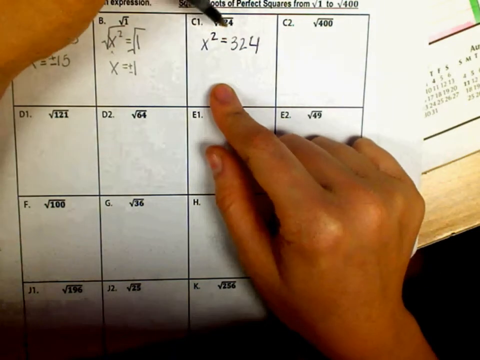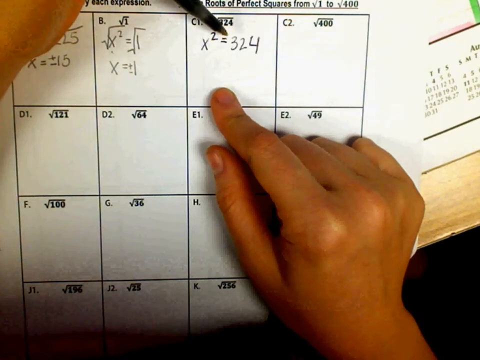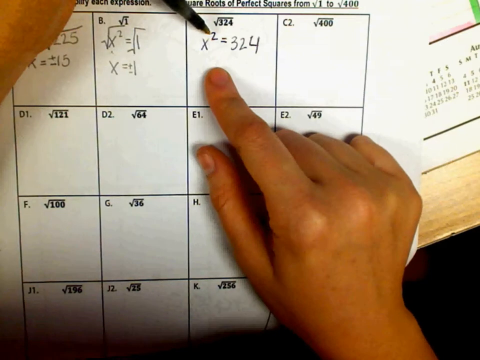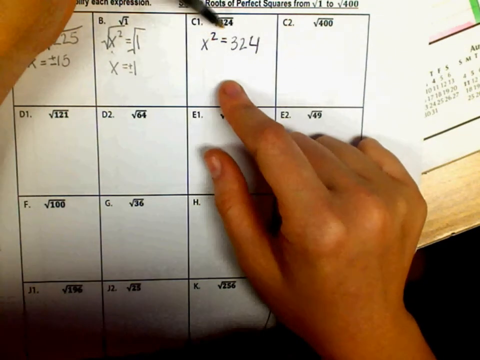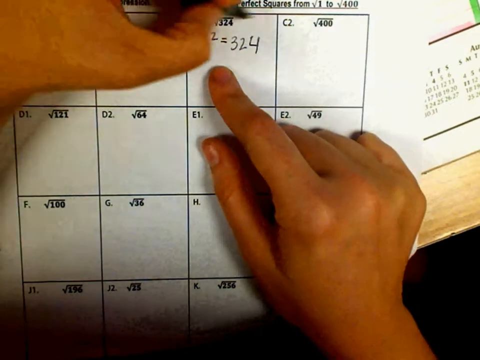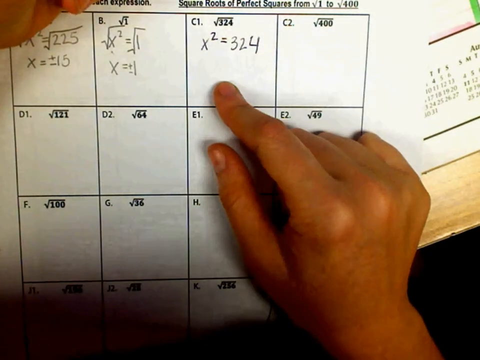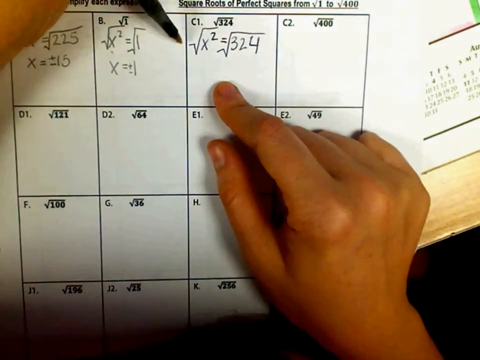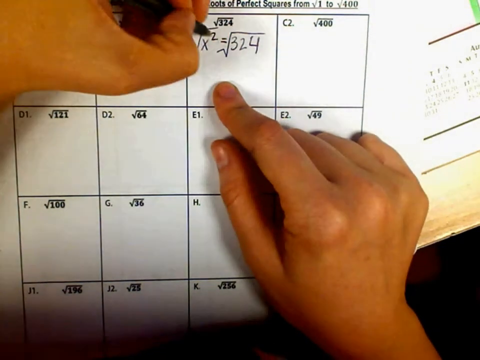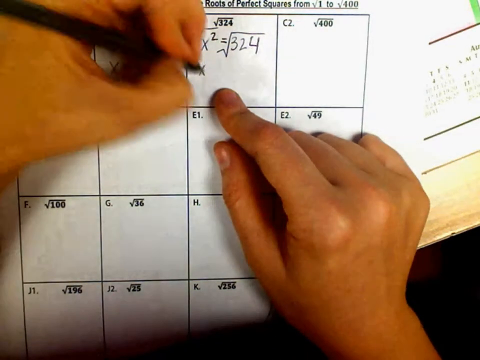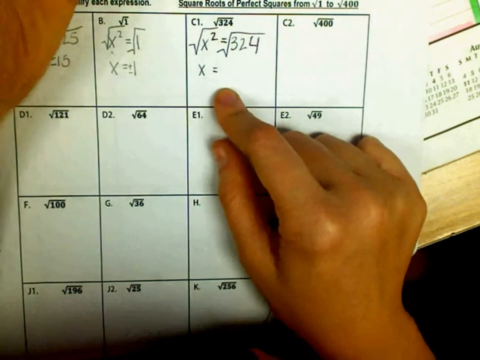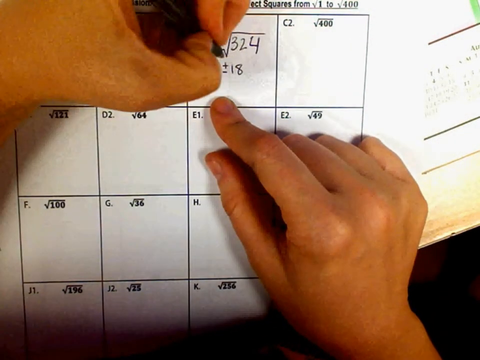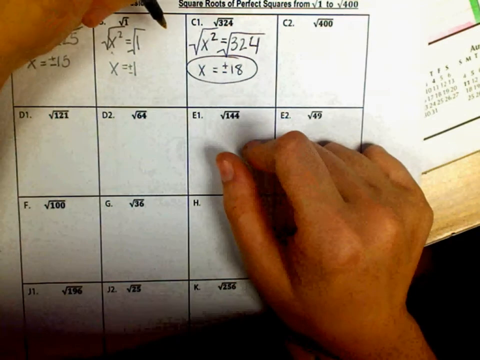Now when you're given an equation like x squared and you have to solve for x, the opposite of squaring something is taking the square root. Remember, you always do the same thing to both sides. So you take the square root of both sides. The square root of x squared, these cancel each other out, and you're just left with x equals the square root of 324, which is positive or negative 18. And that's how you write it.